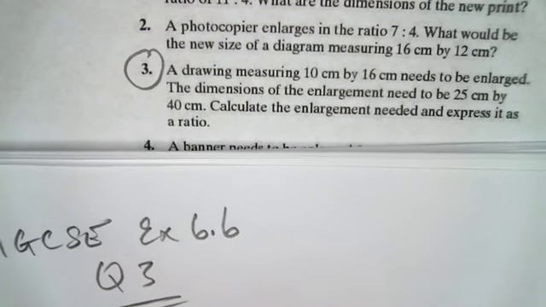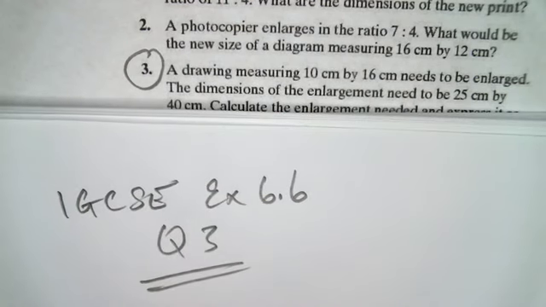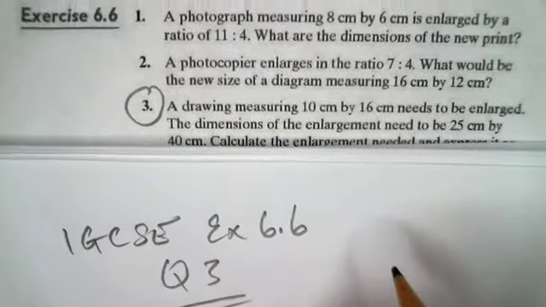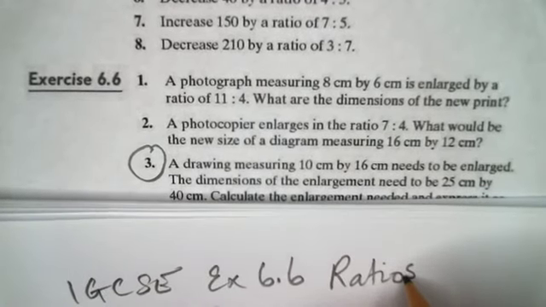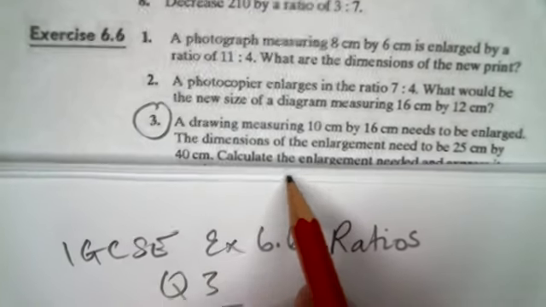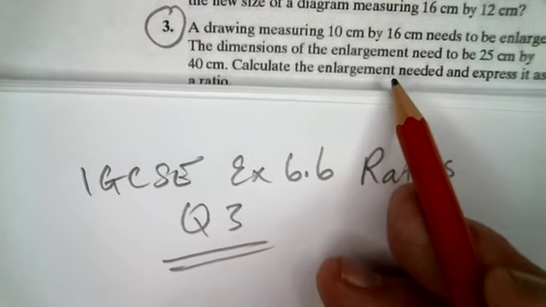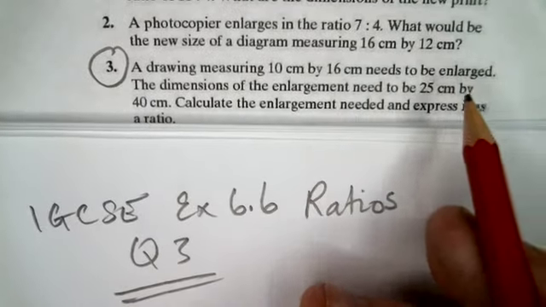Okay, let's have a look at exercise 6.6 from the IGCSE ratios topic. And this is going to be question 3. It says a drawing measuring 10 by 16 centimeters needs to be enlarged. Well, I'm going to draw that up first of all.